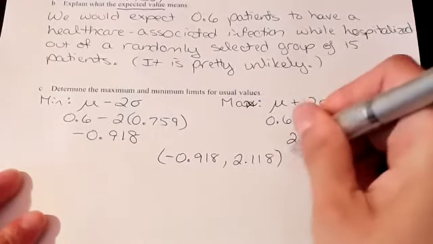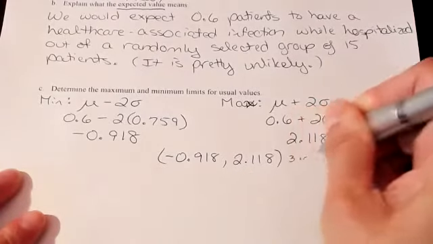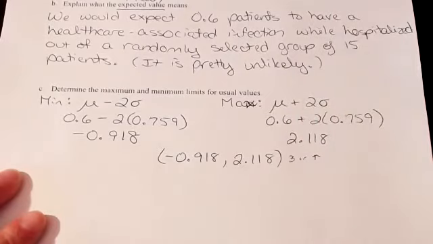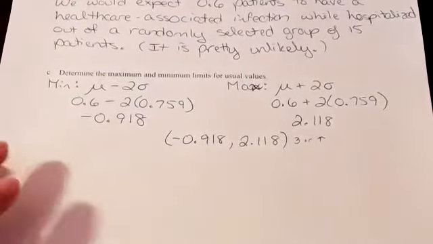So 3 or more fall outside of this range. 2 is within, 3 is outside. So let's talk usual.